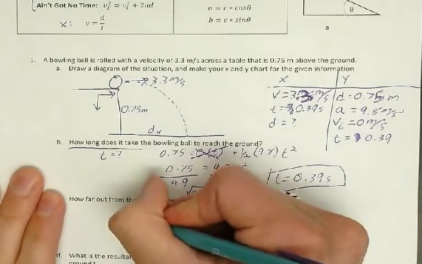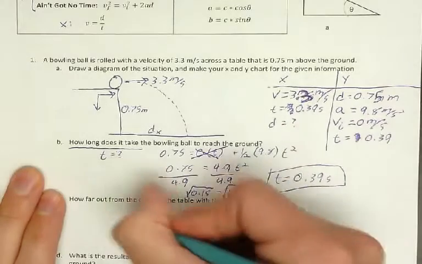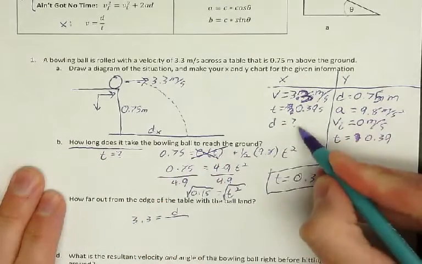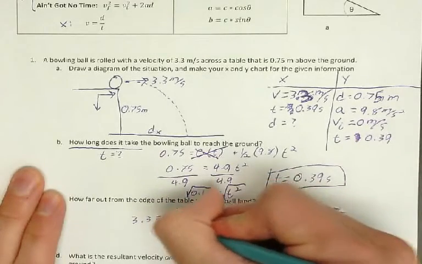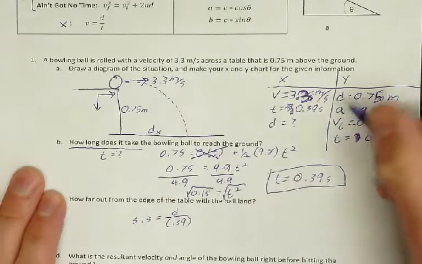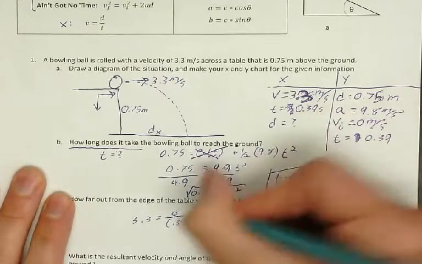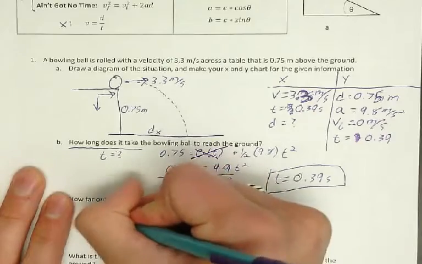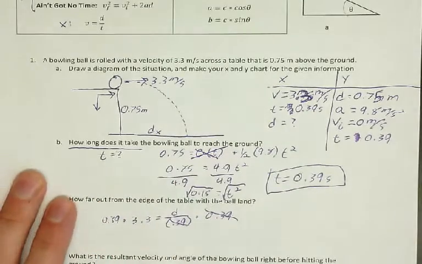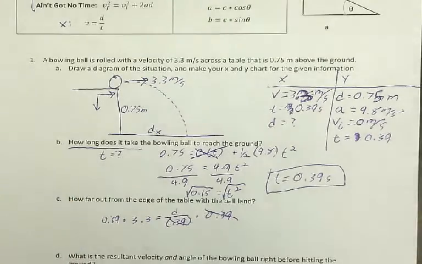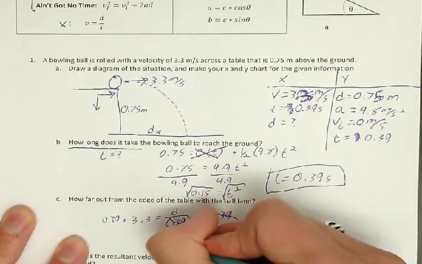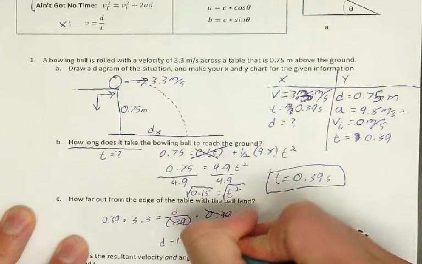So for v, I need to use my xv, which is 3.3, equals d. I need to use my xd, which is unknown, over t, which is 0.39. I'm going to multiply both sides by 0.39. I got 1.29, but it's close enough. D is 1.29 meters.